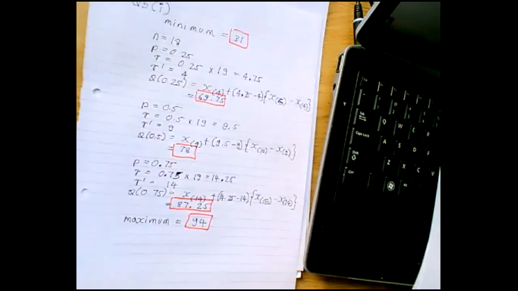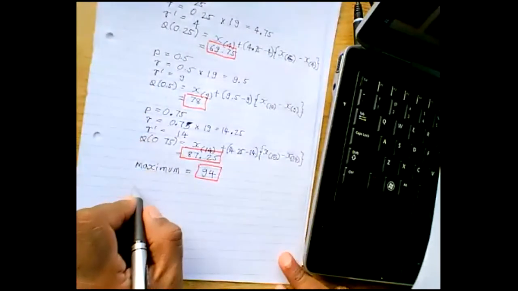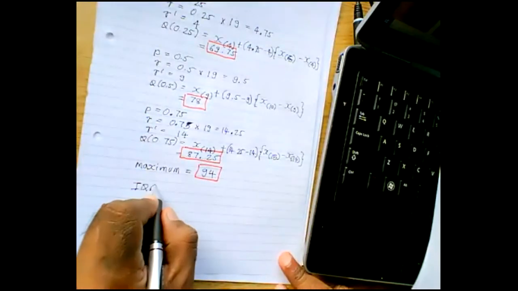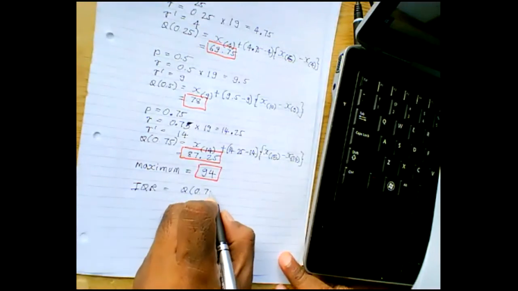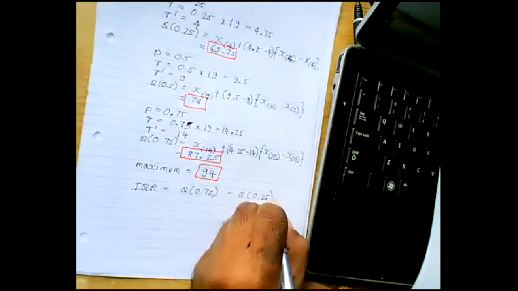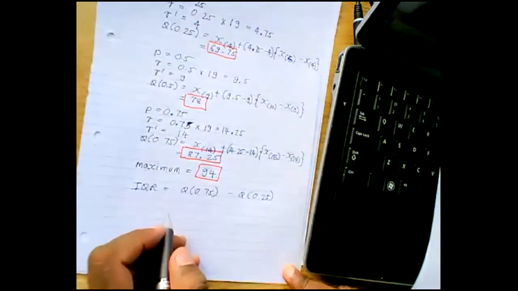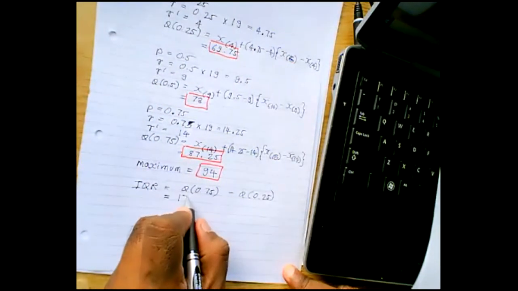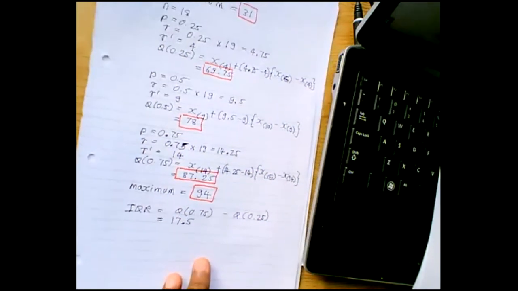Now the question is also asking you to find the IQR. Remember, IQR is the interquartile range, which is the difference between the third quartile and the first quartile. So if you take the difference between this and this, you will get 17.5. All right, so this completes the first part of question 5.